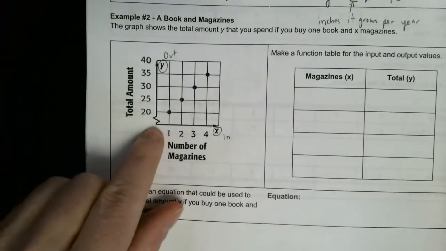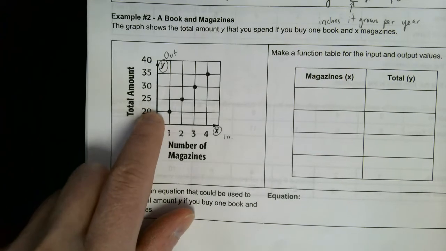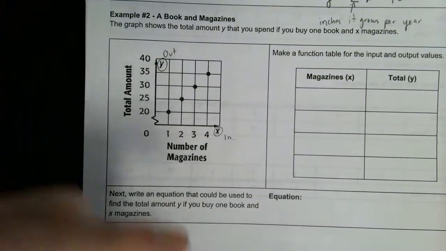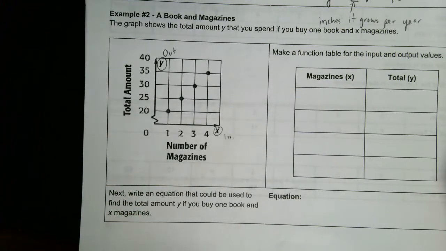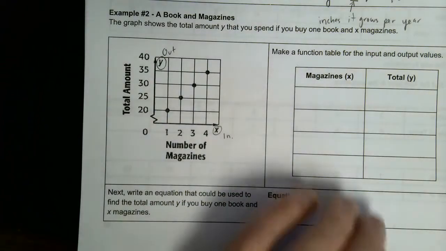Let's look at this. So notice the jagged line here. That means we skipped from 0 to 20 and then counted up by 5. So that jagged line just means we skipped a bunch of empty space that there would have been. So this is the amounts to buy one book and X magazines.